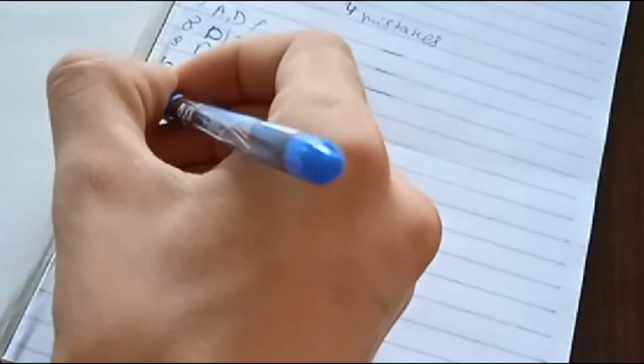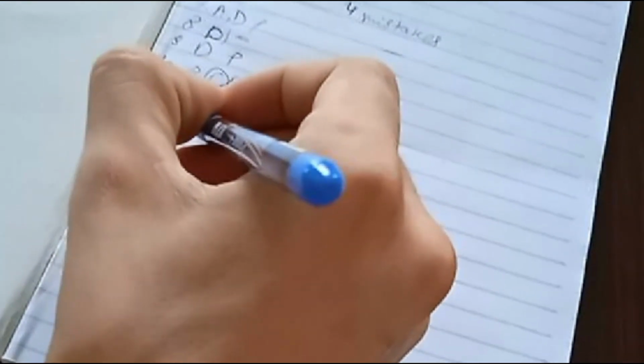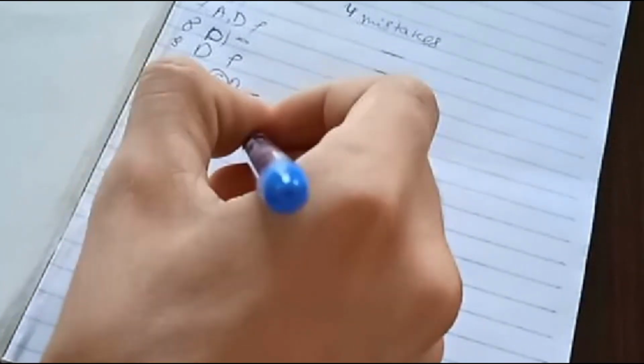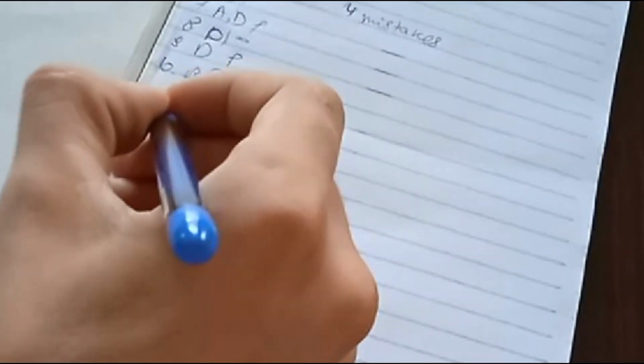But now, of course, we have homework. I will write the homework. I'm a student, so I try to give myself homework, and it can be useful for you.